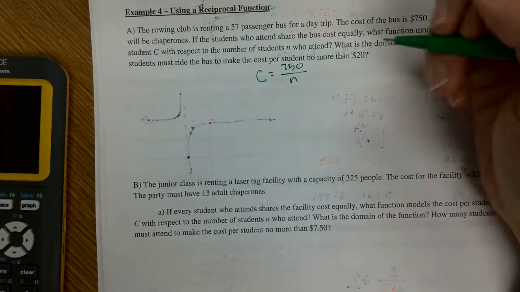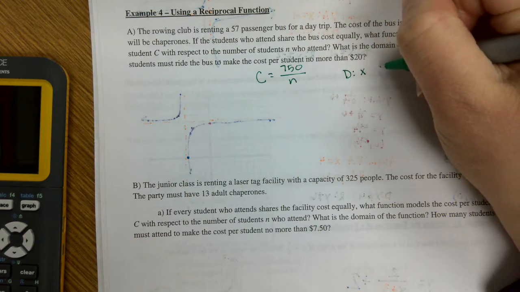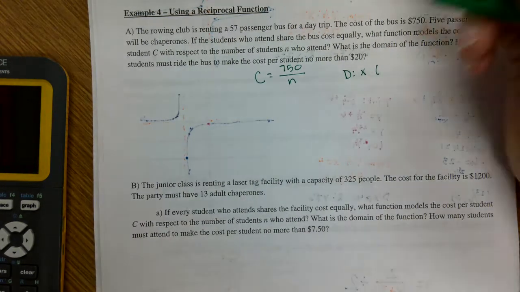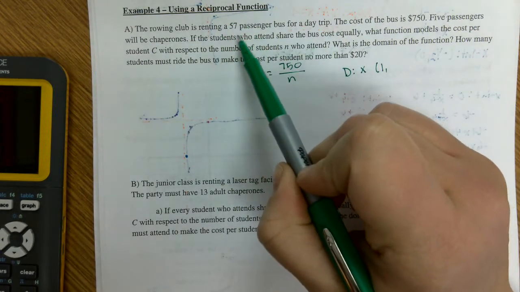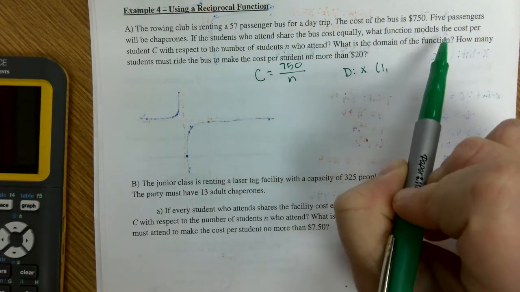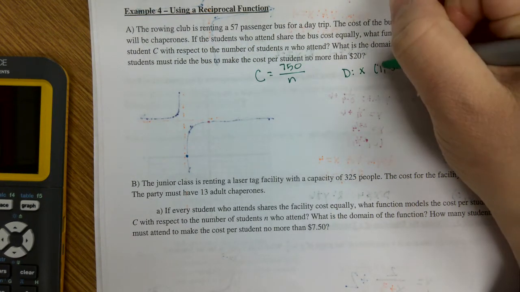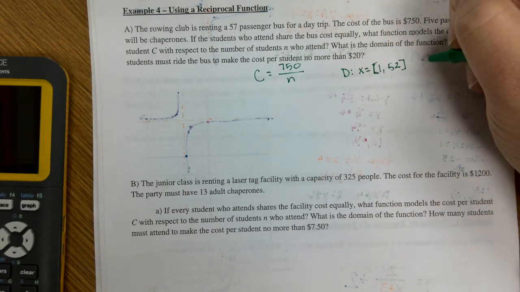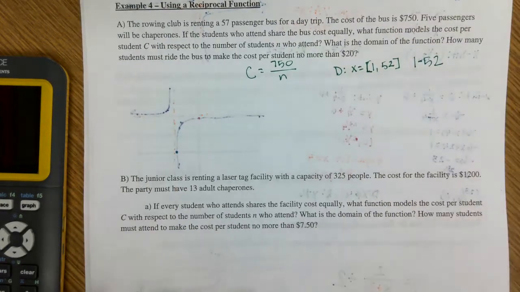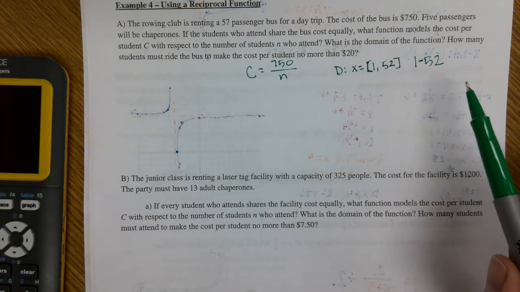What is the domain? So if I'm thinking about my domain, x has to be in between, well, 1, there has to be at least 1 kid coming. But 57 people can fit on this bus, but 5 of them are chaperones. So there only can be 52. So it can be 1 through 52, because it's a word problem. So my domain, my x value, how many people can attend, is this.